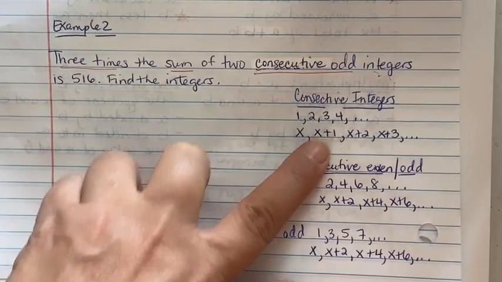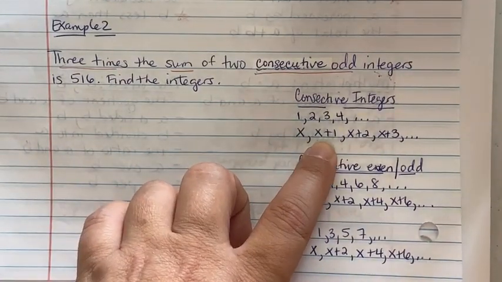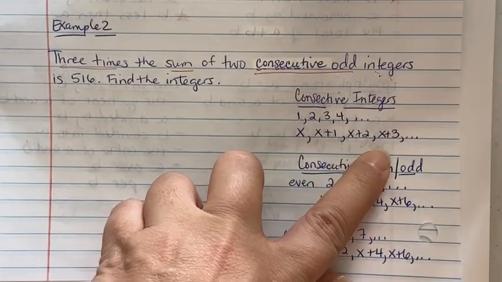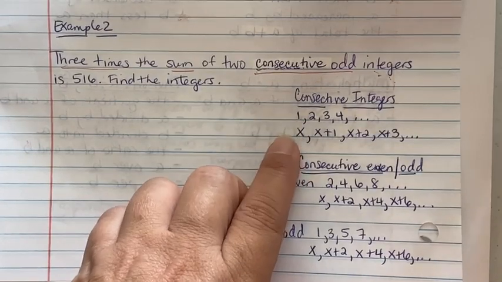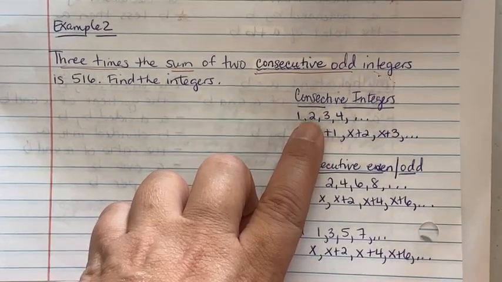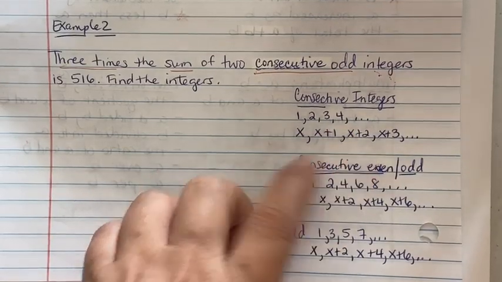So when we write it algebraically, the first number represents x. The next one is x plus 1, x plus 2, x plus 3, continuing. And here's an example. If x is 1, then 1 plus 1 makes it 2. 1 plus 2 is 3. 1 plus 3 is 4. So it follows the pattern.